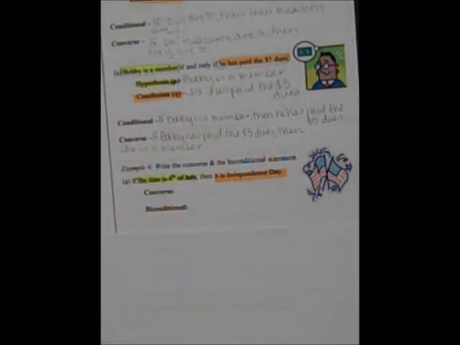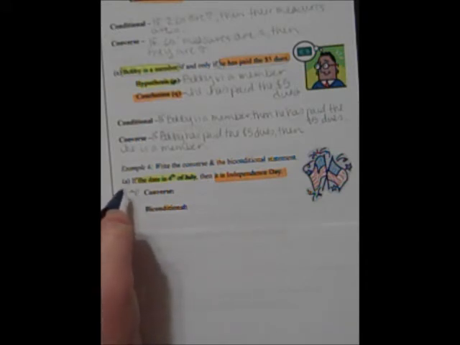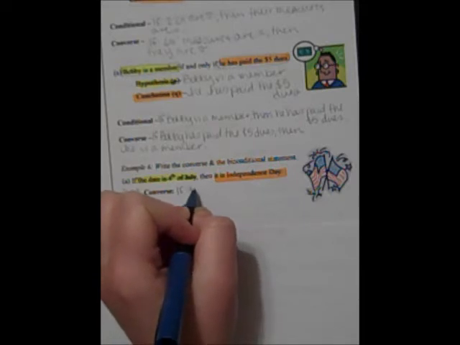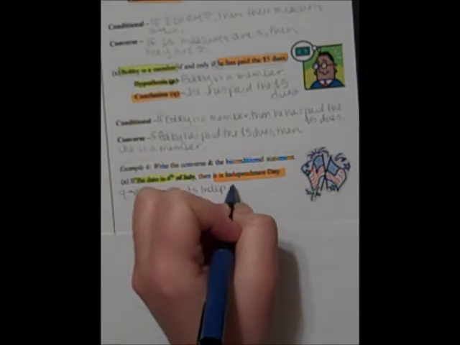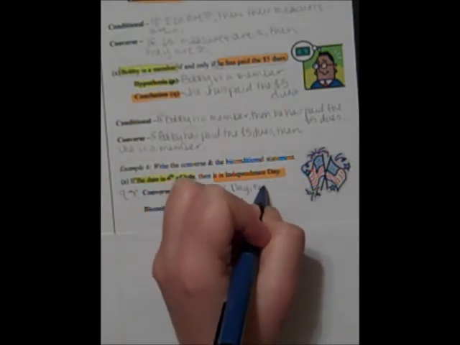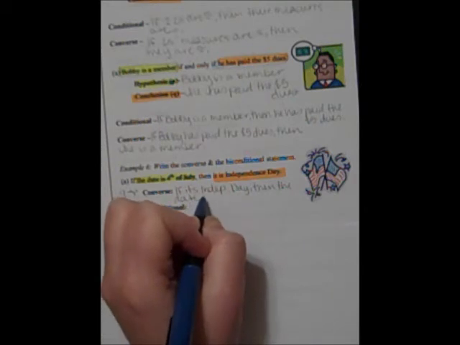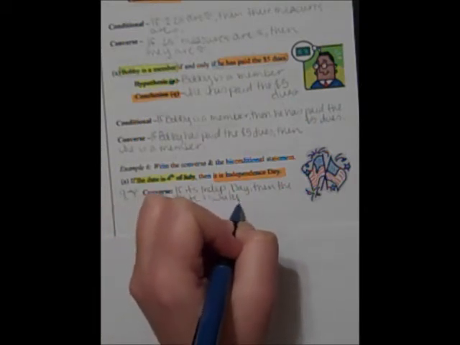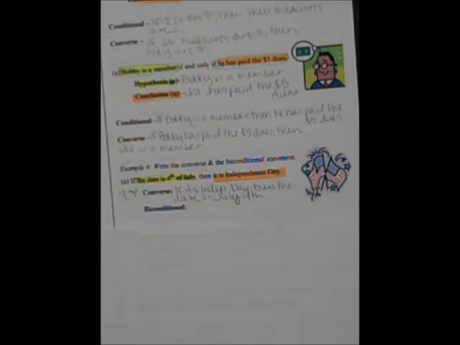Okay, so remember, converse is Q to P. So I'm just going to write this sentence backwards. If it is Independence Day, feel free to abbreviate, then the date is July 4th. Good. So there's our converse just written backwards.